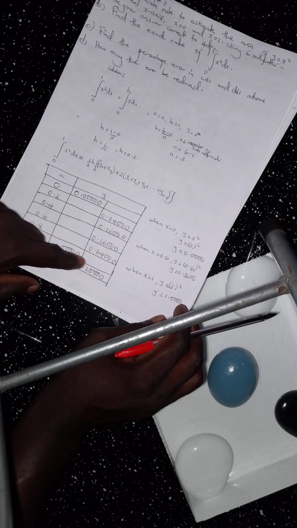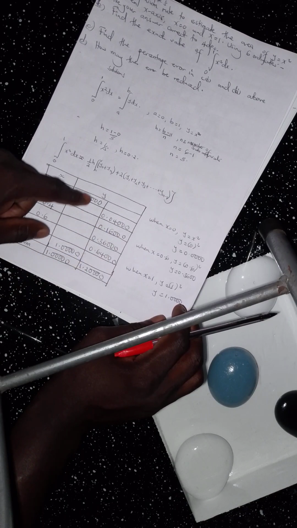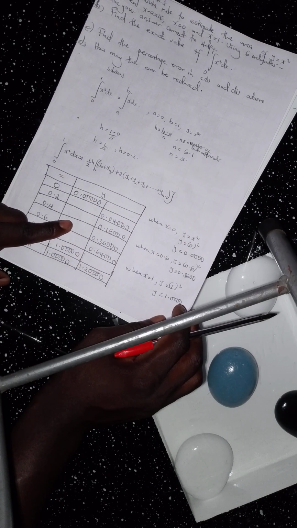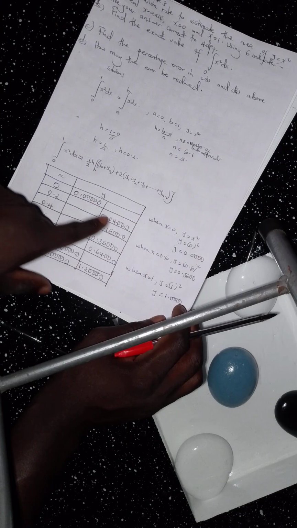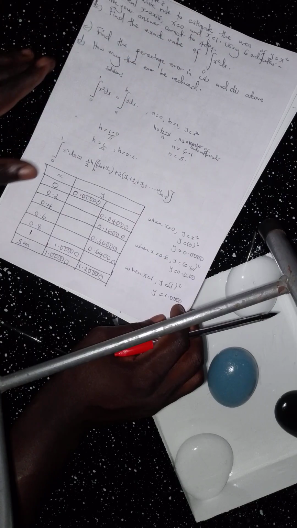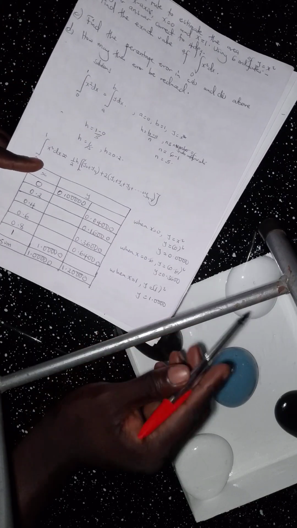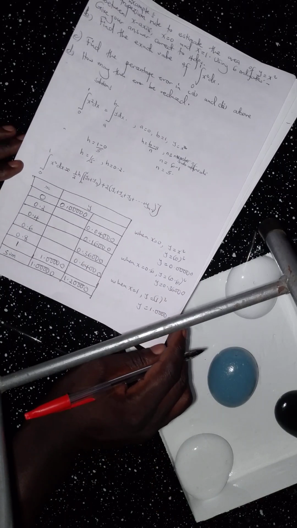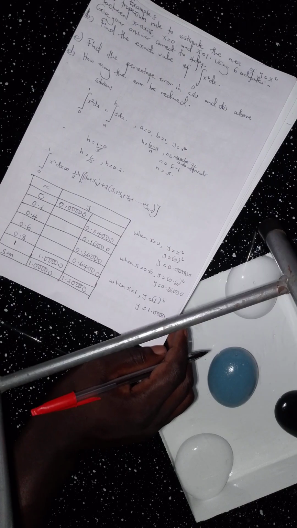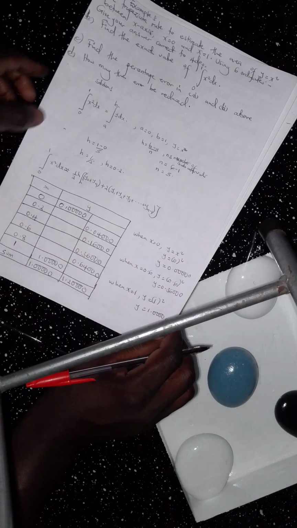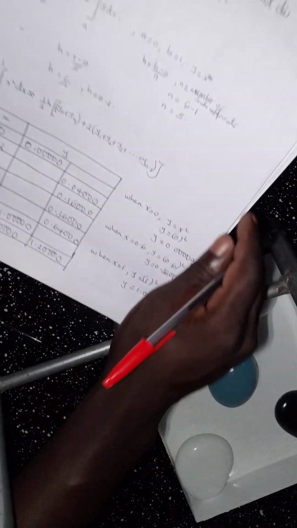All these ones must be written to at least 5 decimal places. That is why you're seeing my y values having 5 decimal places, because the final answer is needed to 4 decimal places. So after substituting, we shall write our value of y to 5 decimal places, and then we enter them here. So when you add this plus this, you get this, and when you add these ones, you will definitely get that. So you will take time and confirm those values.